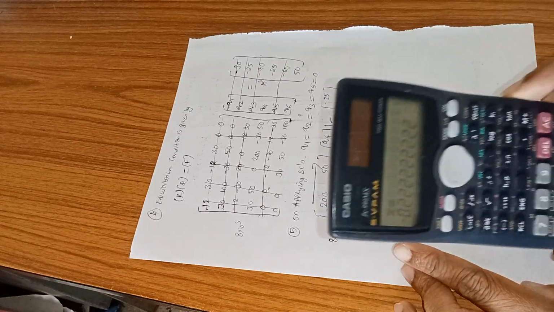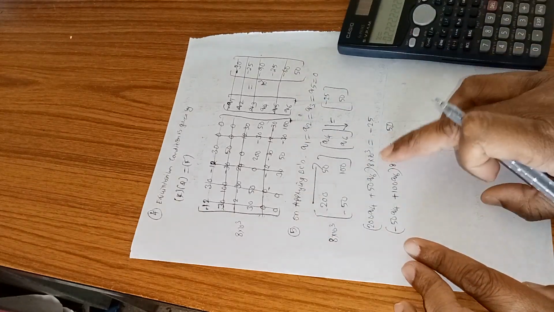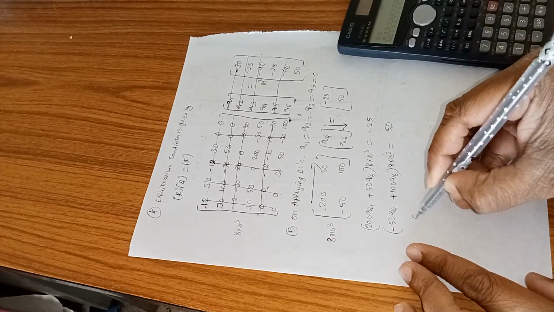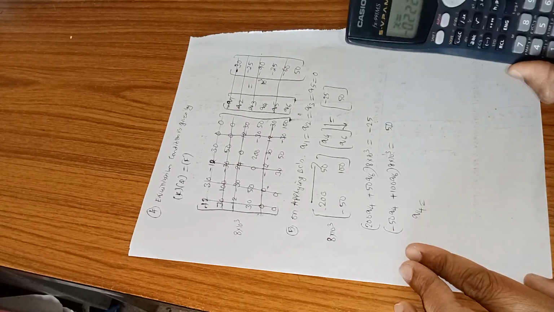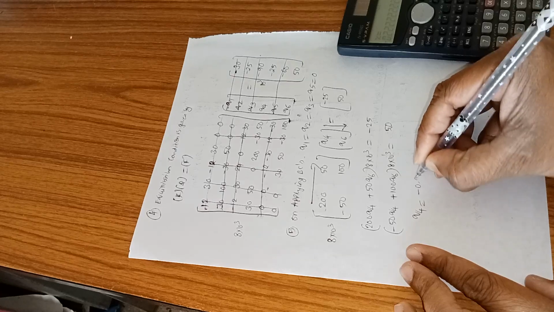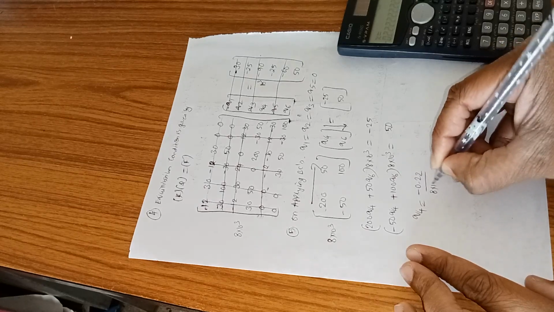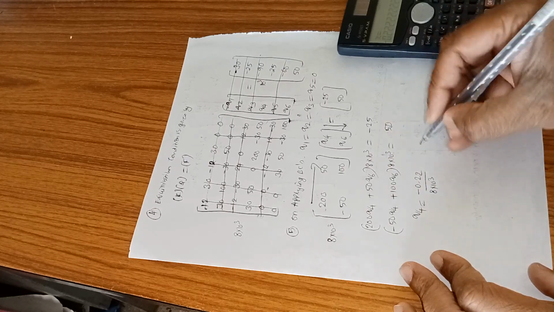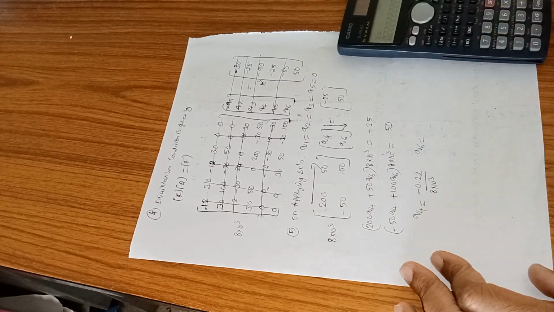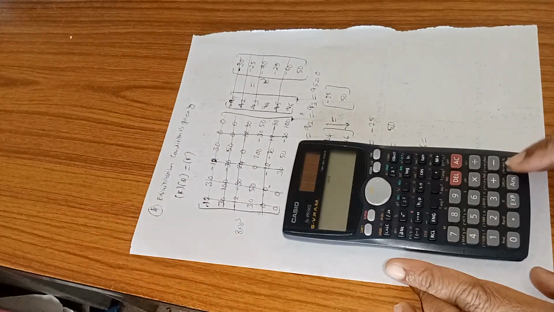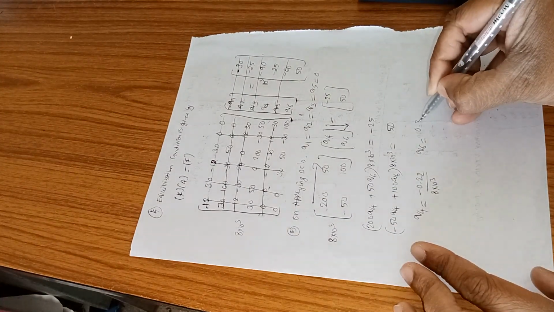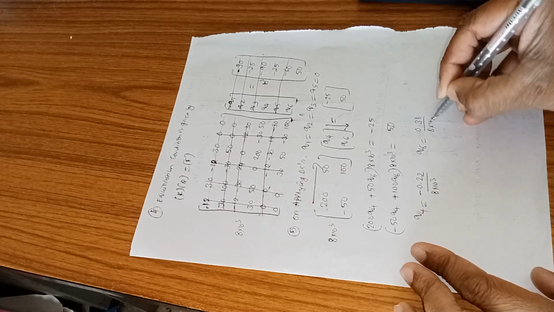Once I get the final answer, I'm going to divide that answer by this 8 into 10 to the power of 3. The x value is nothing but q4. So q4 I'm getting as minus 0.22, which has to be divided by 8 into 10 to the power of 3, because this 8 into 10 to the power of 3 we have never considered while applying in the calculator. And similarly for q6, I press equal again, and I'm going to get 0.38. So 0.38 divided by 8 into 10 to the power of 3.